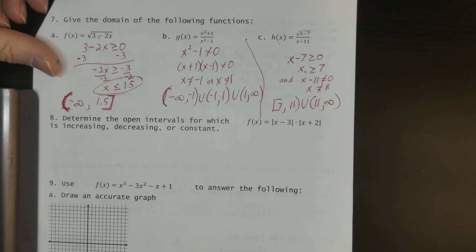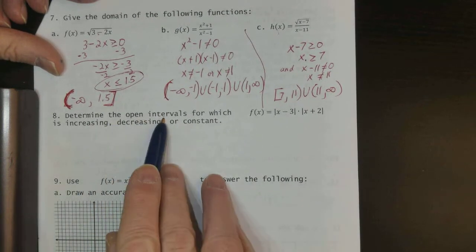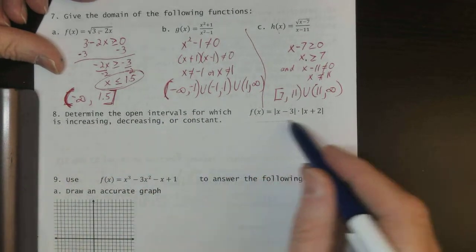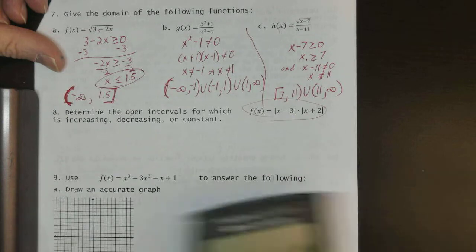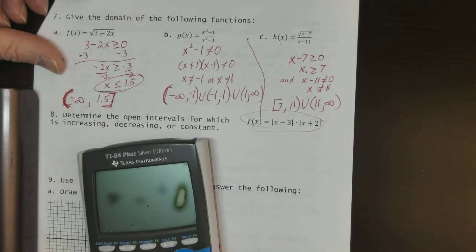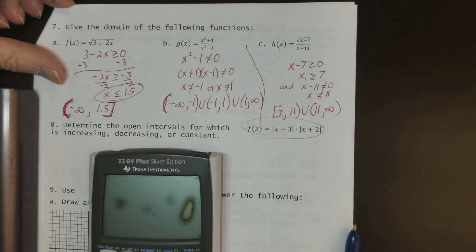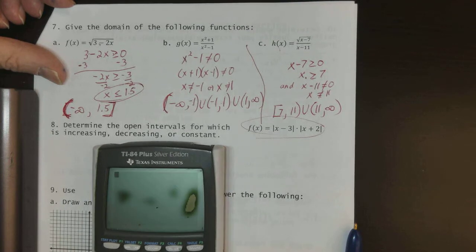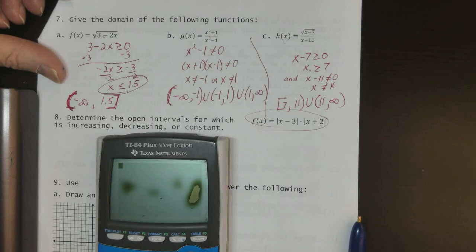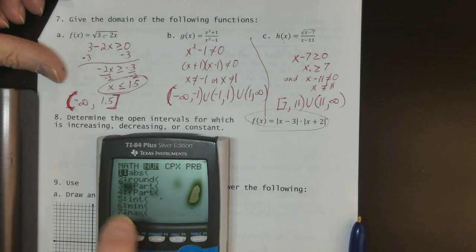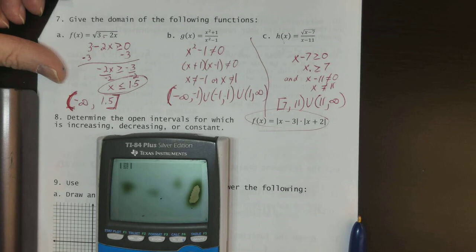All right, number 8. Determine the open intervals for which this function, f of x equals the absolute value of x minus 3 times the absolute value of x plus 2, is increasing, decreasing, or constant. Okay. This would be one where you could use Desmos or your graphing calculator. If you need to do absolute value, pay attention here. It's math, num, and it's number 1. That's math, num, and then the first function is the ABS function.